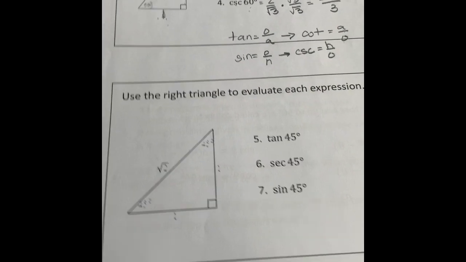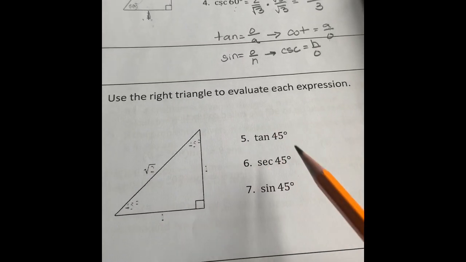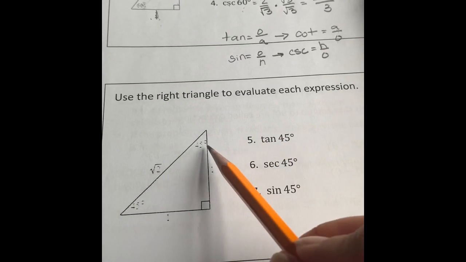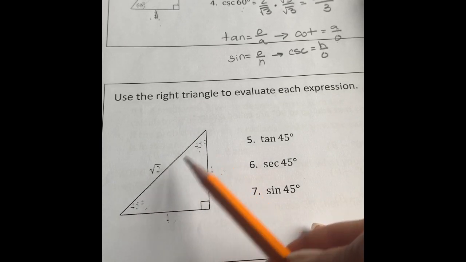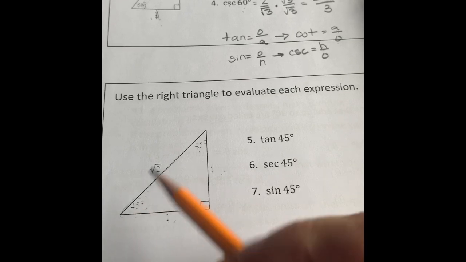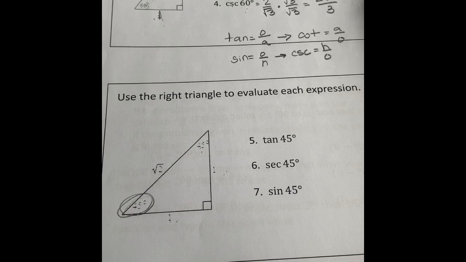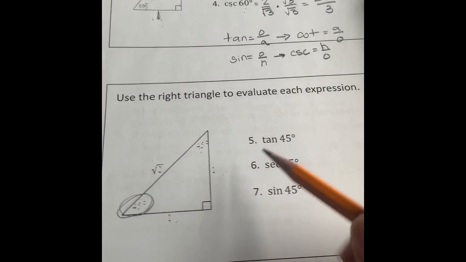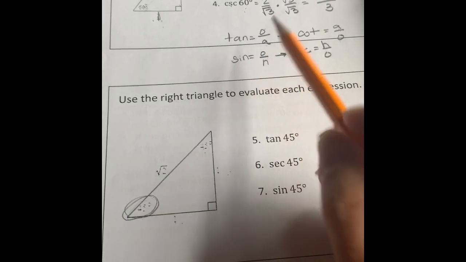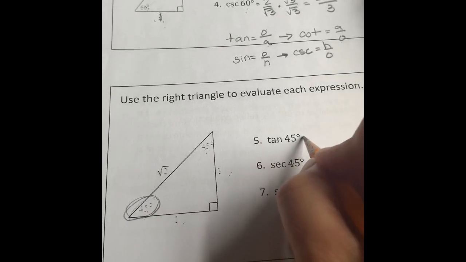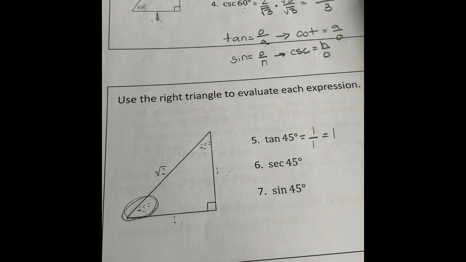On the next one, we have a 45, 45, 90 triangle. So same thing here. We've got the tangent of 45. Now, because these are the same, notice the sides are the same. So it doesn't matter which 45 you're looking at. Let's say we're always going to look at this 45 right here for these problems, because it doesn't matter which one we look at since these two sides are the same. So for the tangent of 45, from up here, tangent was opposite over adjacent. So opposite is 1, adjacent is 1, so the tangent of 45 degrees is 1.